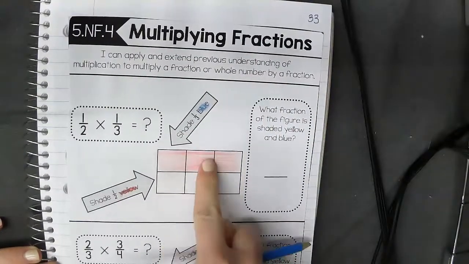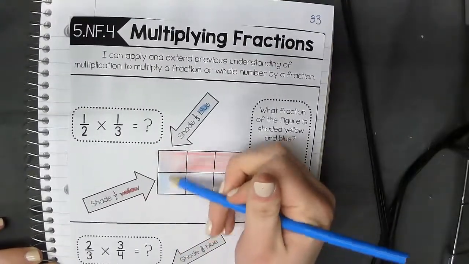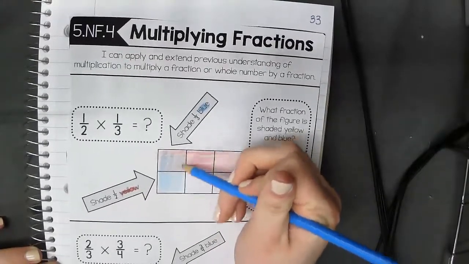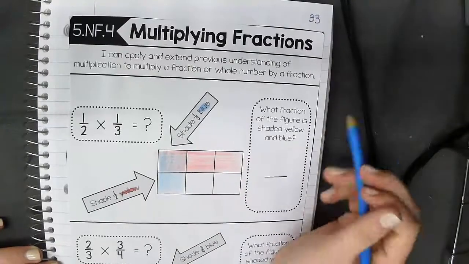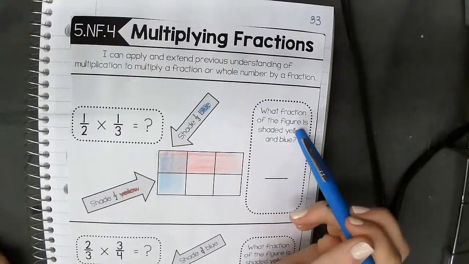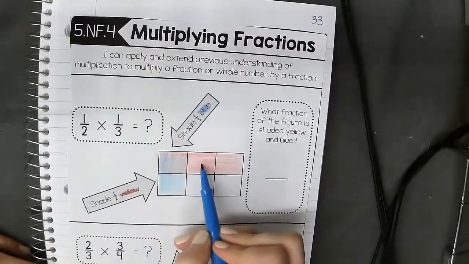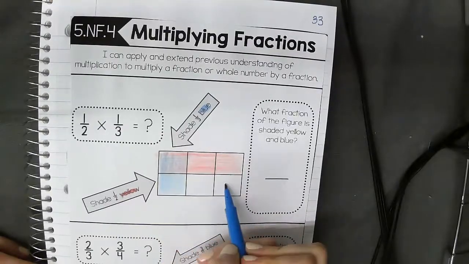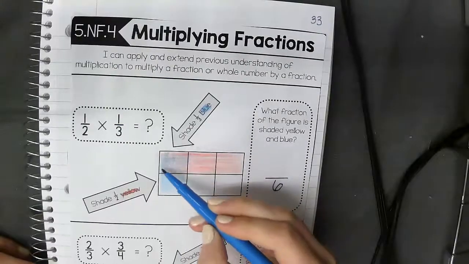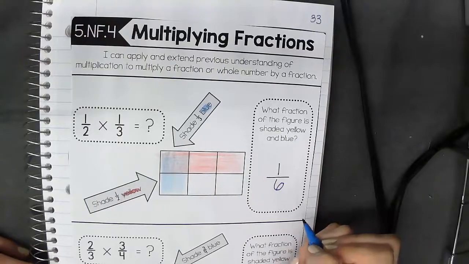I see I have 1, 2, 3 parts or pieces. So I'll shade 1/3 of those blue. All right. So now it asks what fraction of the figure is shaded red and blue. I see that I have 1, 2, 3, 4, 5, 6 pieces, so that will be my denominator, and one of those 6 pieces is shaded in both colors.